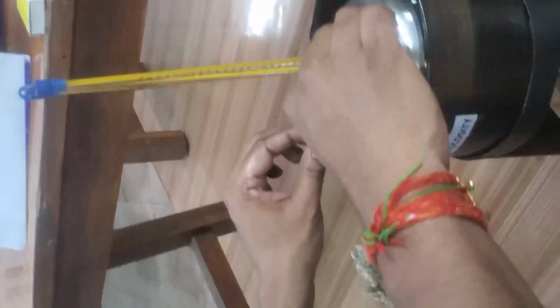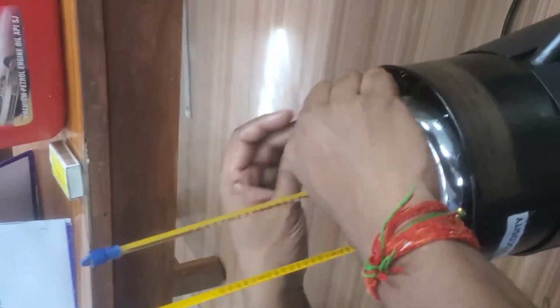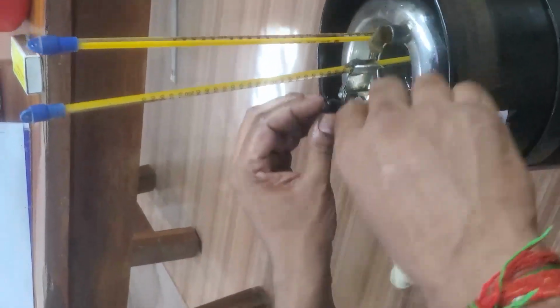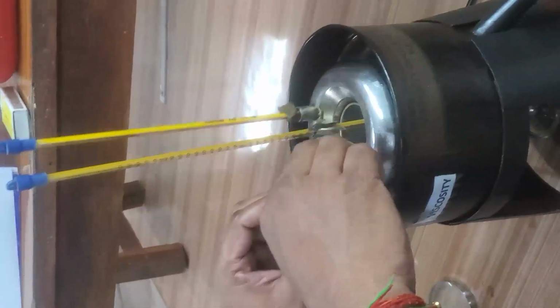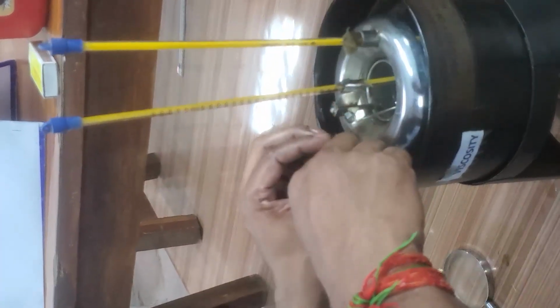If you see the temperature of the oil, now it is just 35. So to get the required temperature of the oil, we will stir the water bath like this. Only by stirring can we get the required temperature at which we want to check the viscosity of the oil.